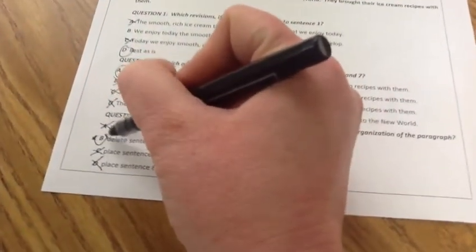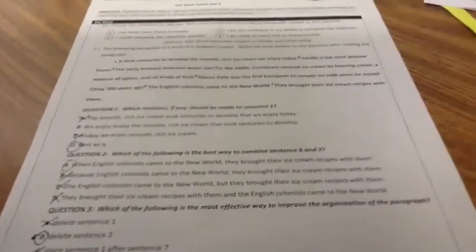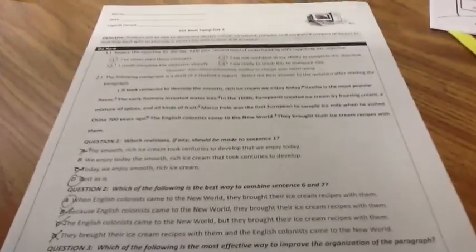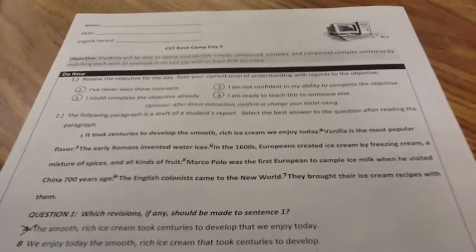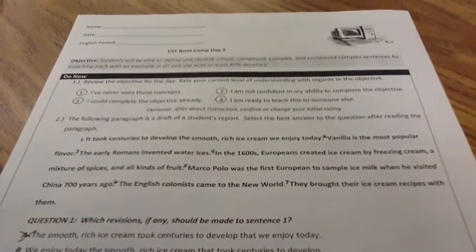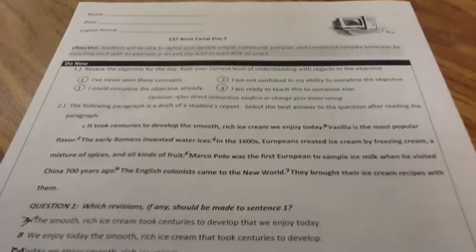Okay, so I'm going to cross off D, and I'm going to give myself a high five because B, the answer I thought it was, is correct. So I'm going to go ahead and circle B, and if you got B, you are correct. You should now be ready to go ahead and move on to check out what your first lesson is going to be.